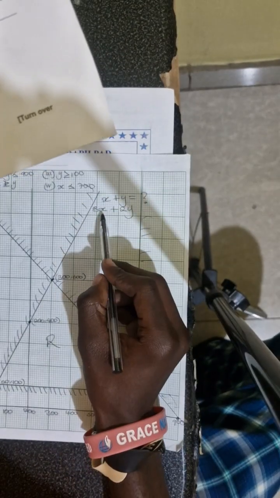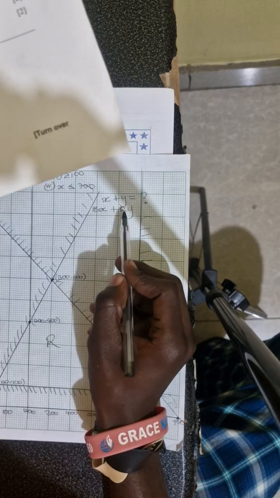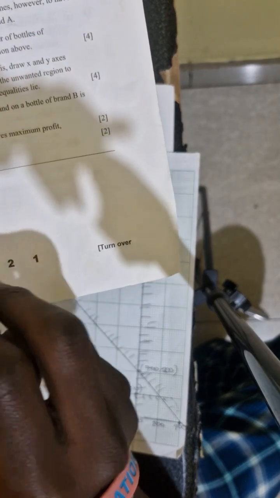So where am I getting the 3 kwacha and the 2 kwacha? They told us the price. Brand A is 3 kwacha, representing X, and 2 kwacha is representing Y.